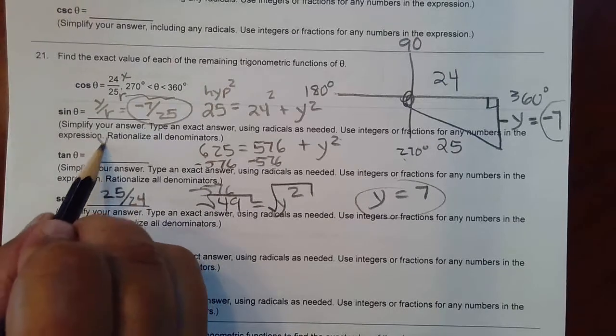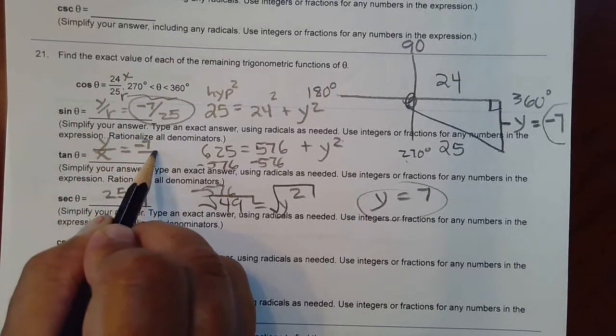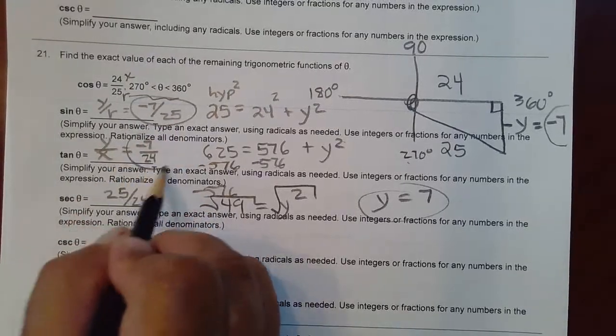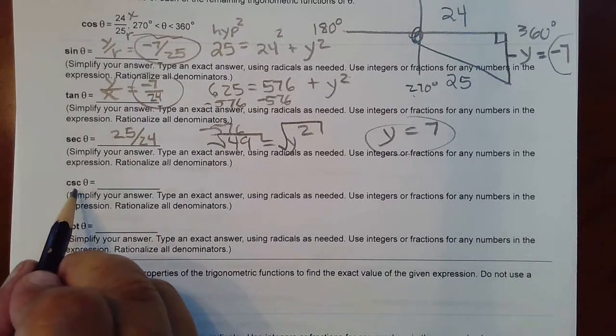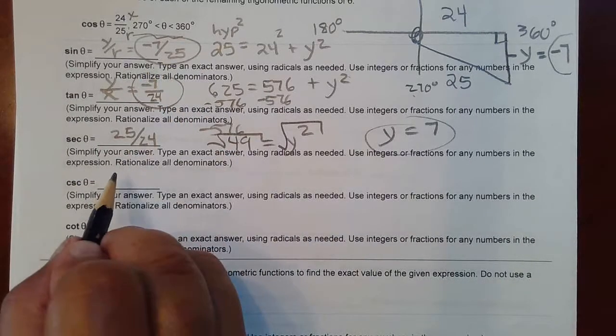Tan value is y over x. Again, we found that y value ourselves. The x was given to us. Cosecant, that is going to be the reciprocal of sine. We already did sine up here, so I'll just flip that over.